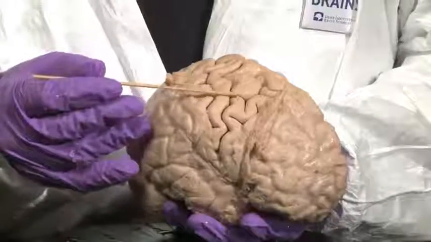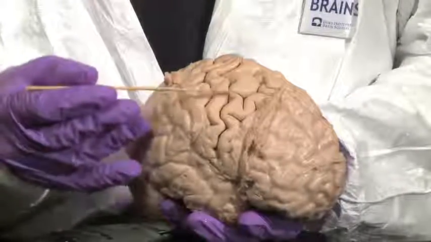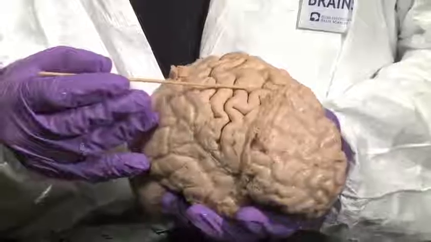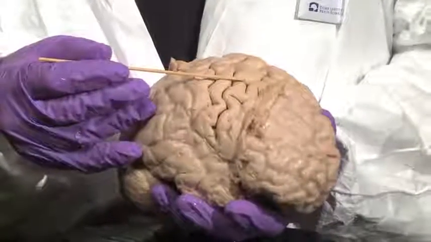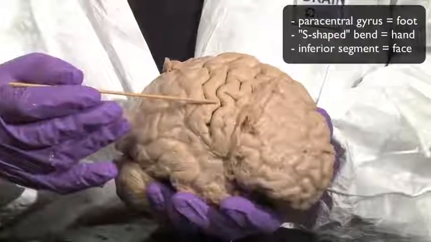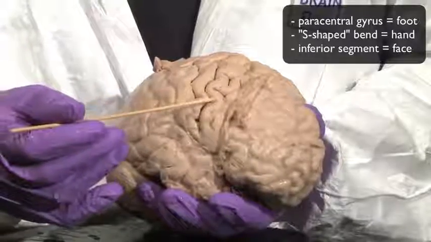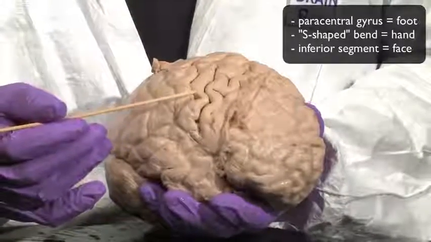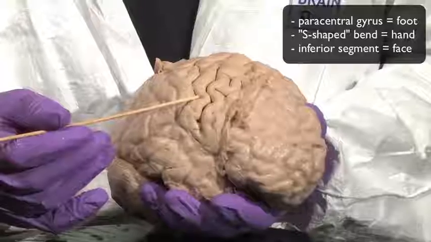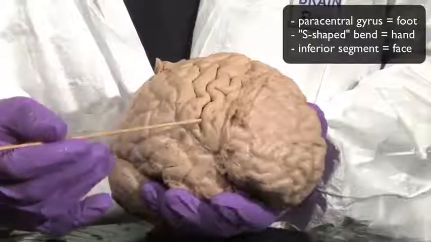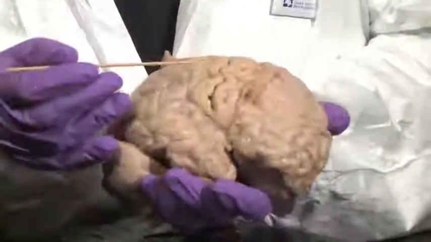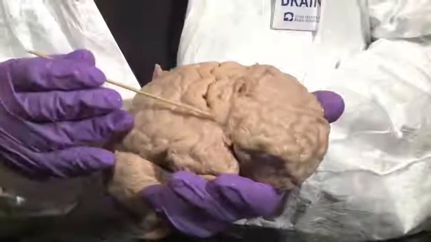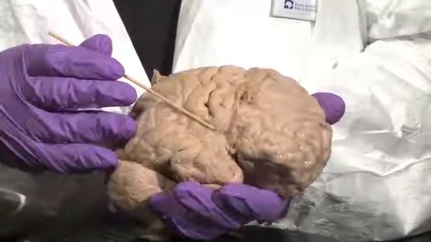Rather than continuing on with the representation of the hand and the digits, just below this S shape we have now representation of the face. So that the face now is represented for motor control in the precentral gyrus and somatic sensation in the postcentral gyrus just below the tips of the fingers. And the representation of the face carries on down to the lateral termination of the central sulcus.